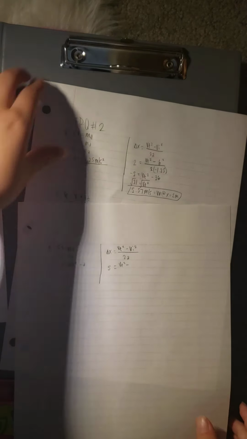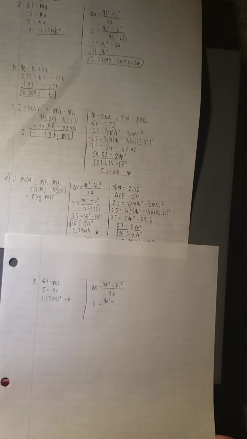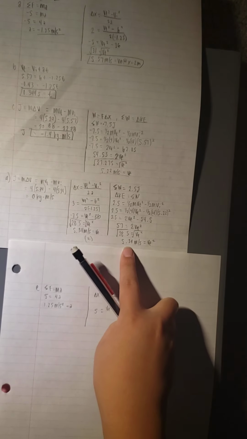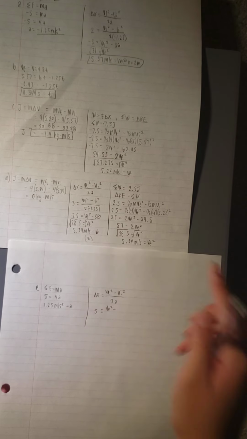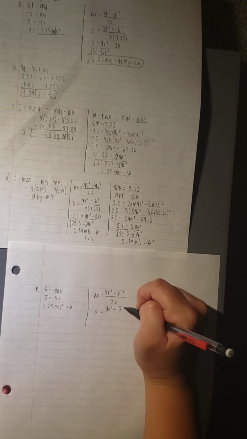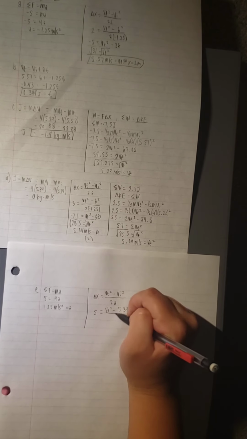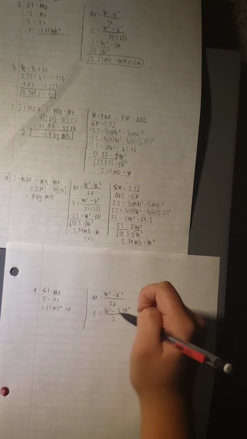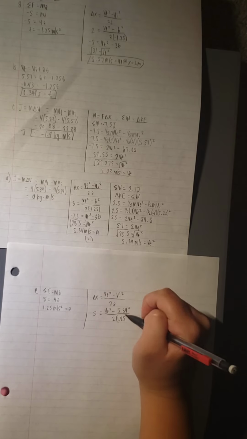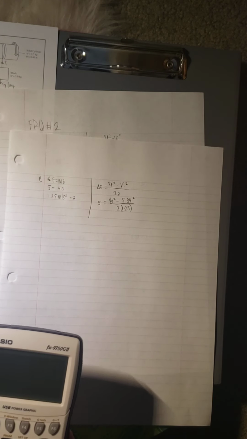Now our VI, we have already found the speed at 5, so we're just going to plug that in. Then our A that we just found, go ahead and plug that in the calculator.